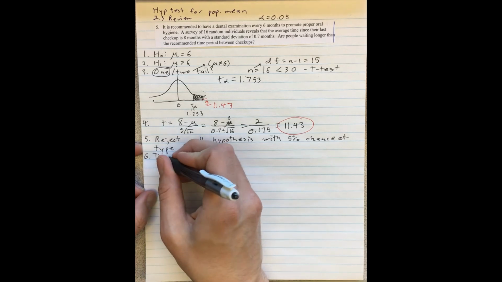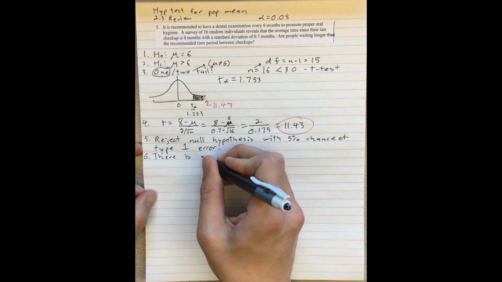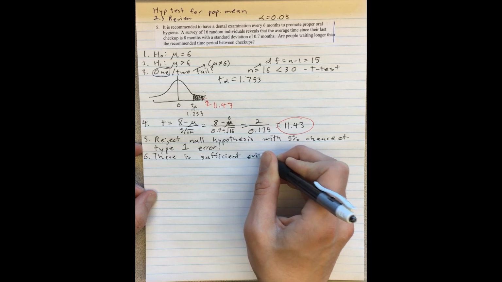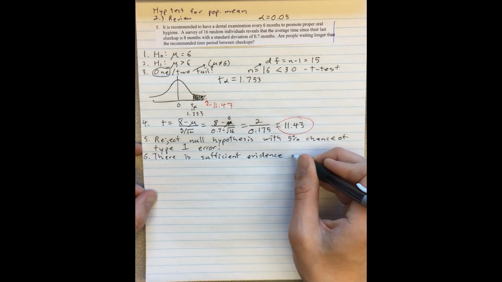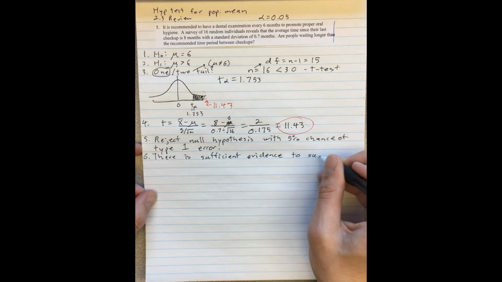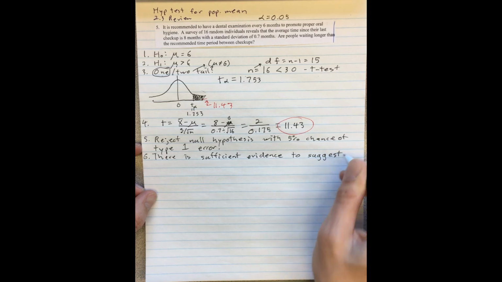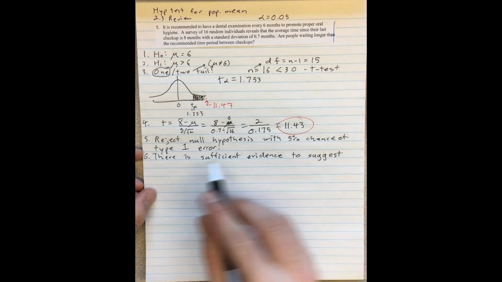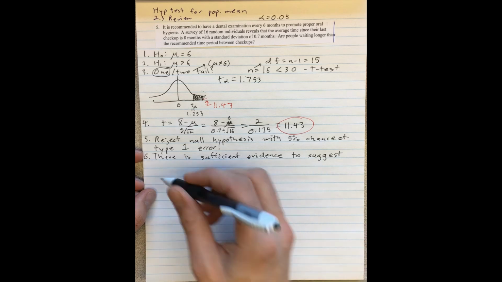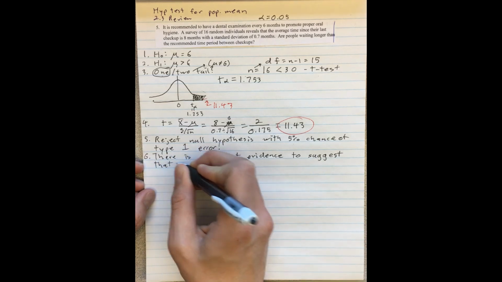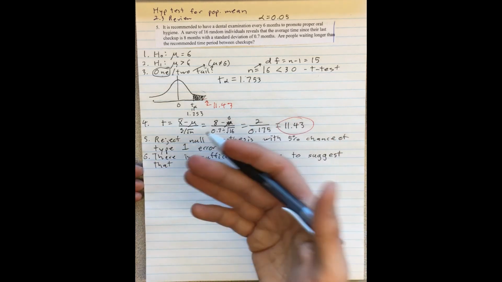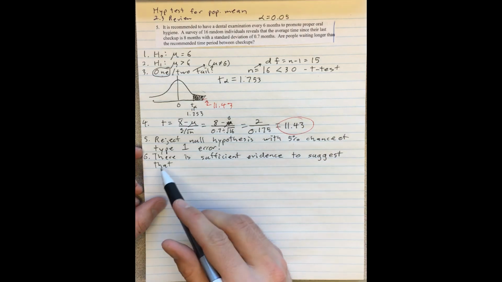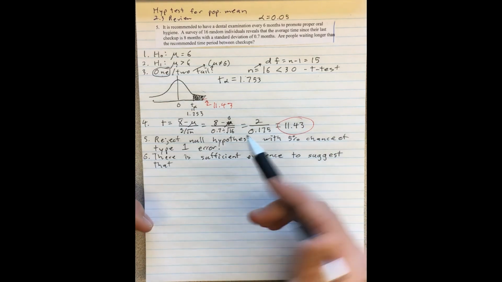We say that there is sufficient evidence. And I like to say suggest more than conclude, because you really need to test these things. These things are always fallible, right? There's always a 5% chance of that type 1 error. But I like to say there is sufficient evidence to suggest that, so I say suggest because everything's still not certain. To conclude, you want to be 100% certain. There's no 100% in statistics. There's just pretty darn likely.